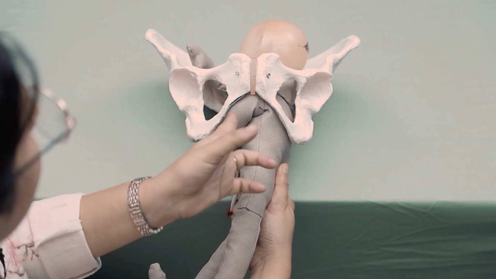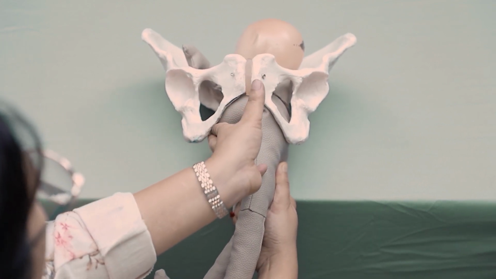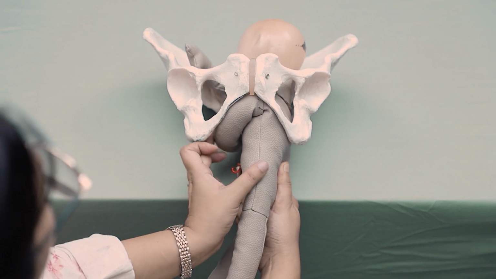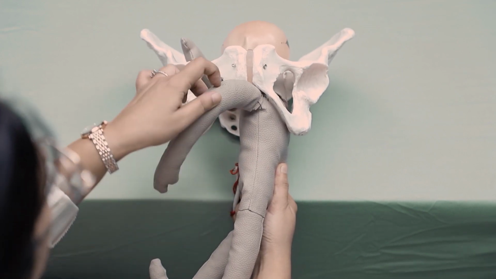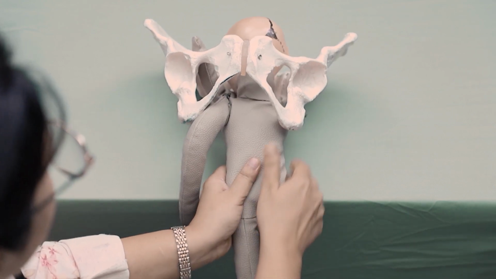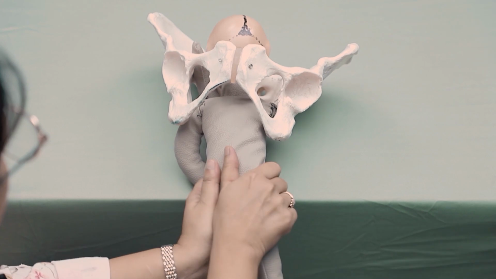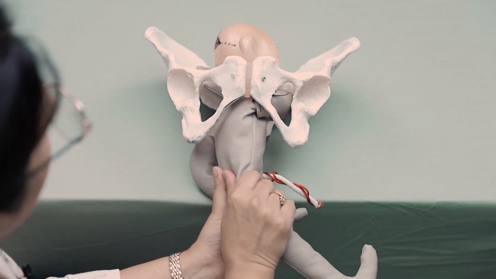Okay. Then I can go along the length of the humerus and then hook out the elbow to deliver the arm. Then I will rotate the baby. I will do it like this, okay?